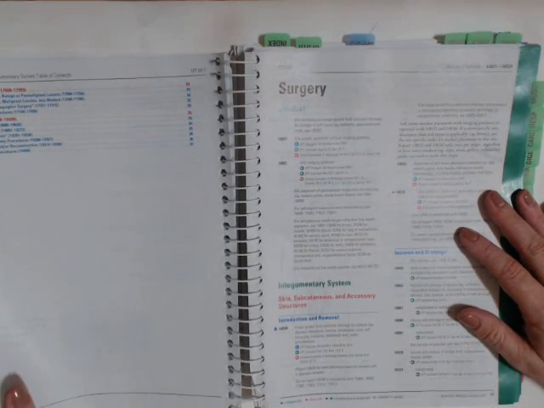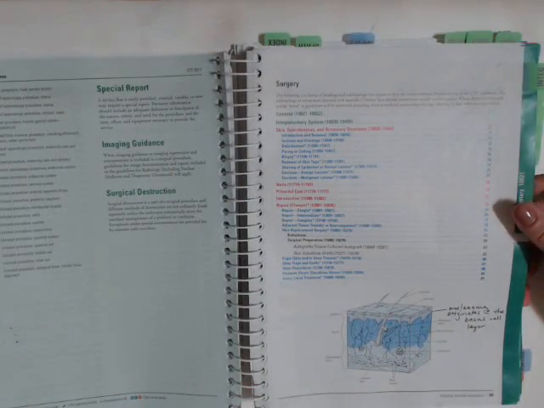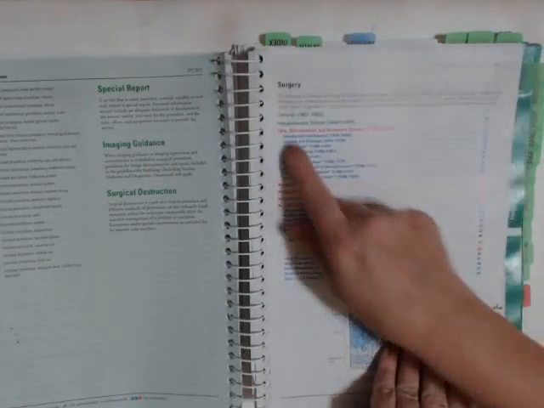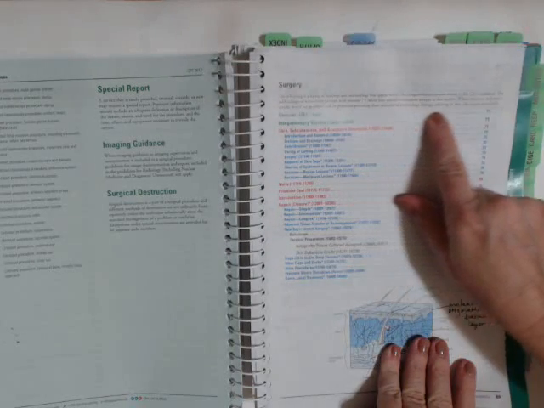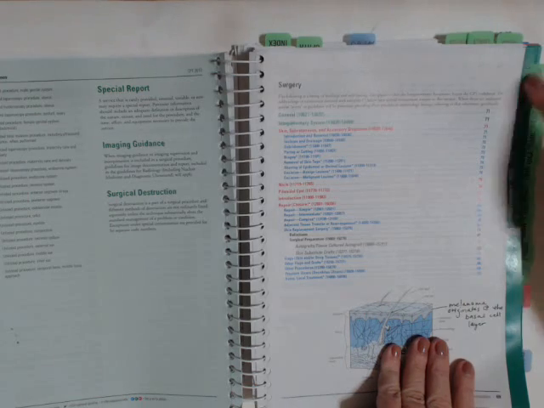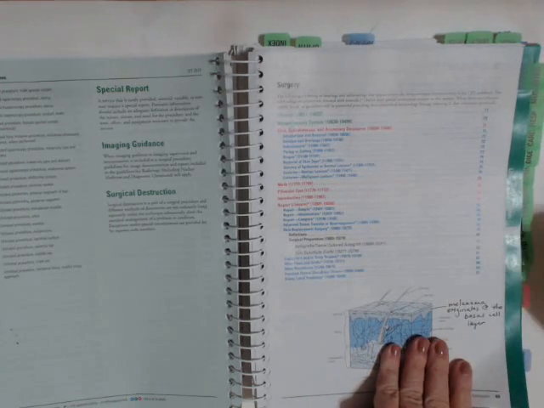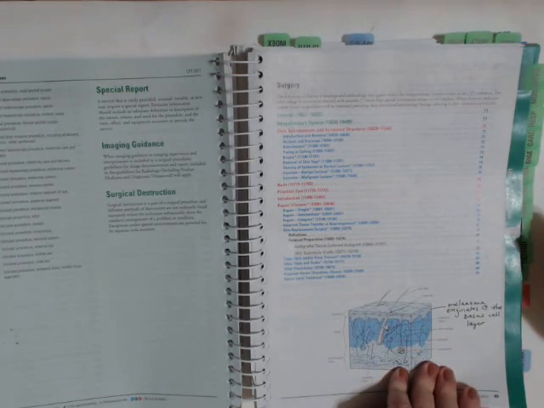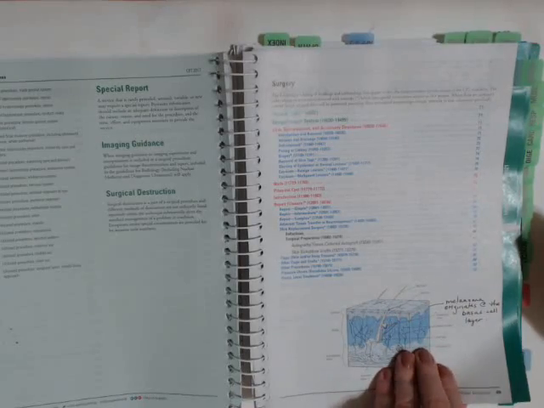For you guys, you may need to flag that there's 2 codes here that are surgery, and then also flag that it's the integumentary or the skin section. However you want to do it. And again, don't worry about the notes that you're seeing.